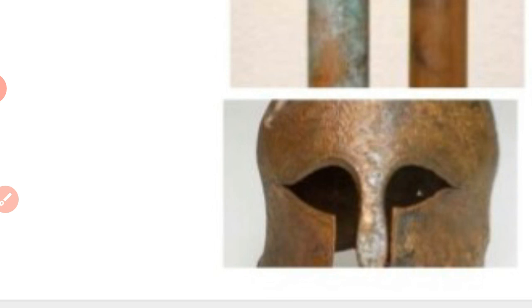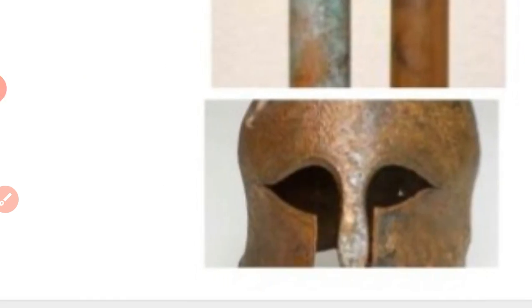So here we see some other metals that rust: steel, copper and bronze.